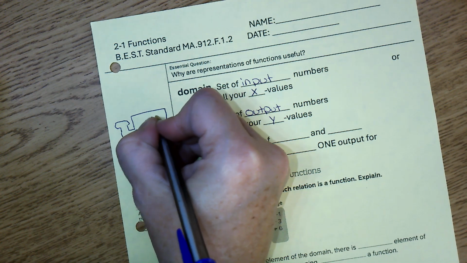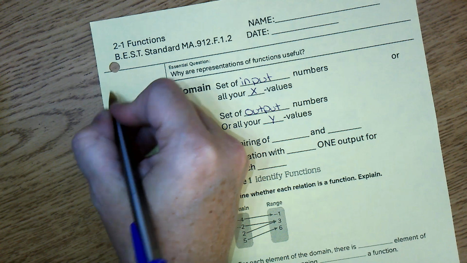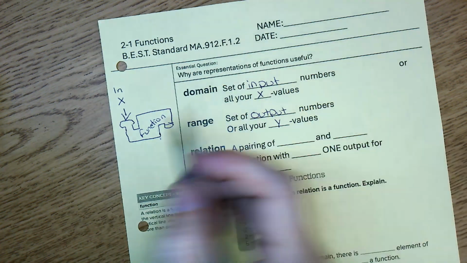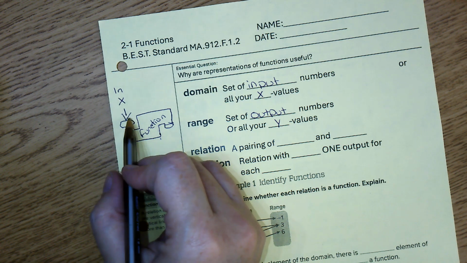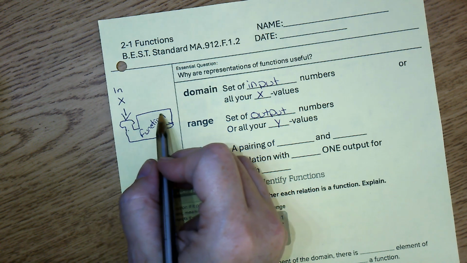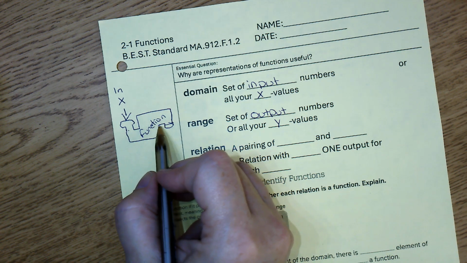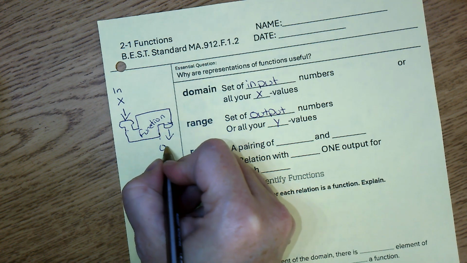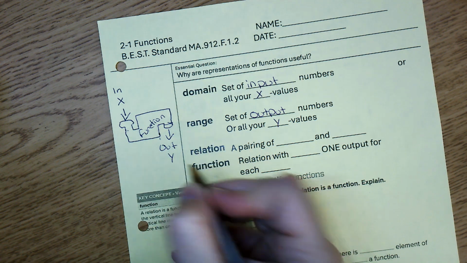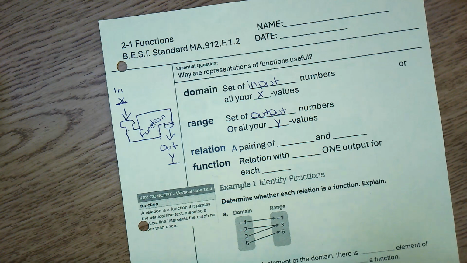So you put x's in, and those are your domains, okay? And then it does some sort of function. Here's your math. Your math magically happens in here, okay? And then it spits out your output or your y. The x's go in, do the math, the y comes out.